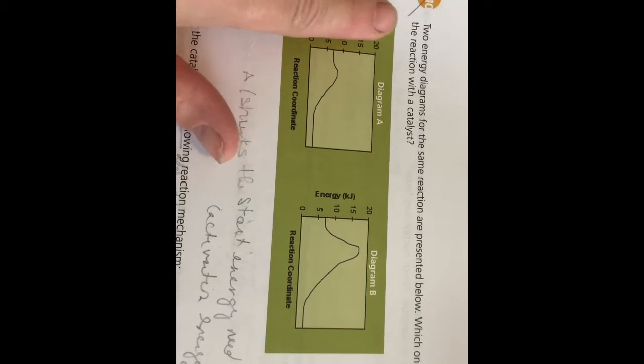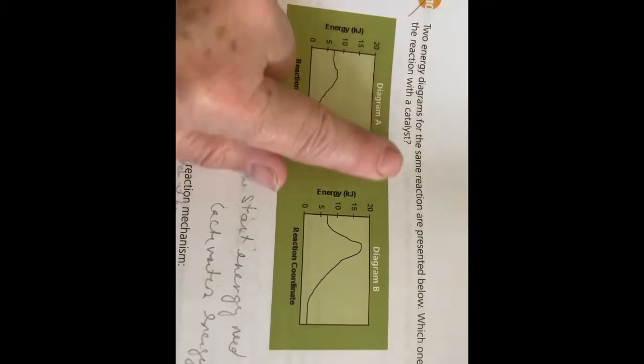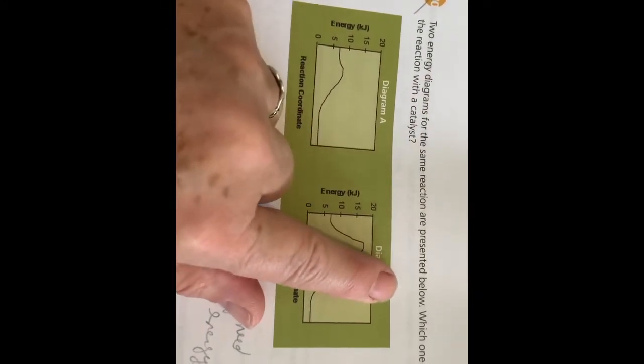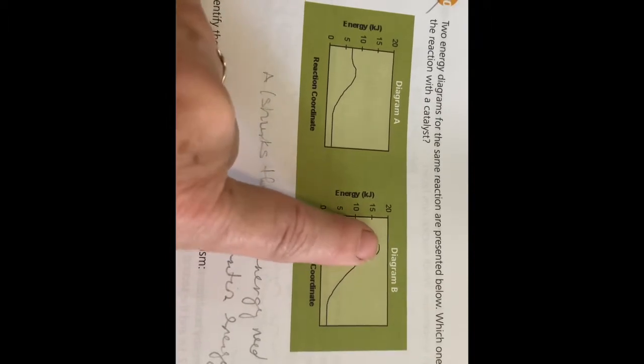Okay, 14.10. Two energy diagrams for the same reaction are presented below. Which one represents the reaction with a catalyst? According to our book, the catalyst is the one that takes away this big hump, because it makes the reaction happen more readily. So it would have to be diagram A. It shrinks the start energy needed, which is also called the activation energy.